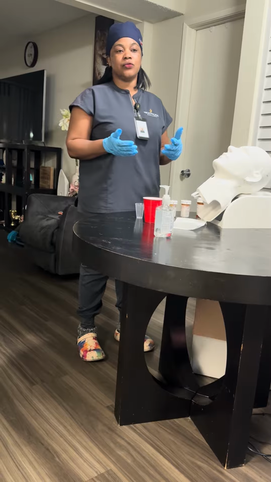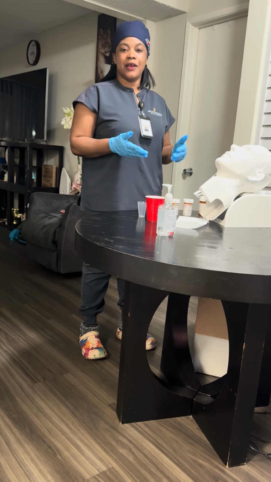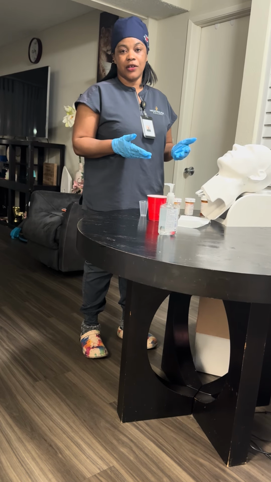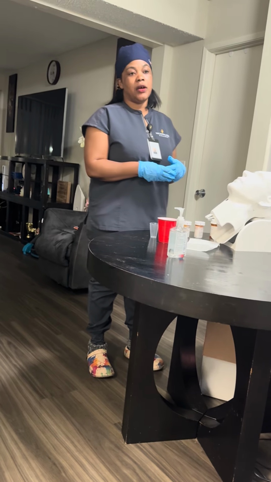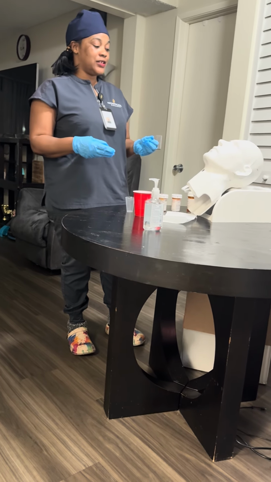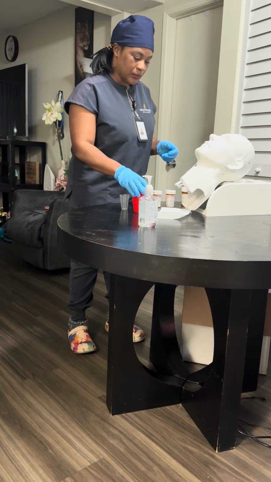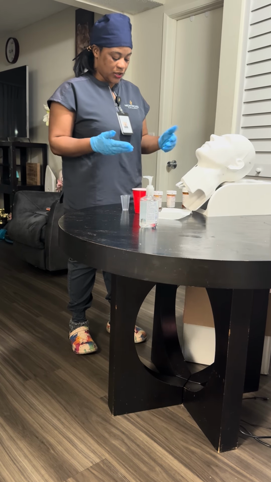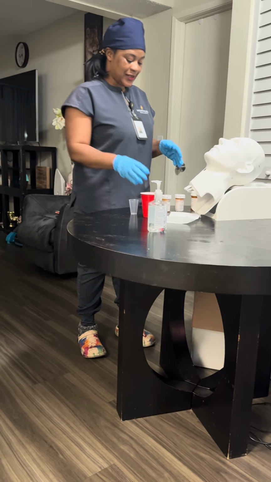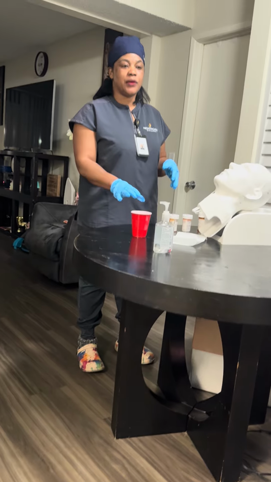Some patients would love to take their medication using another type of drink, like a juice or something. Some would prefer the water. After I've checked what they prefer taking the medication with, so Mr. Smith, what would you love to take your medication with? And then they tell me, and in this case, it's water. So I have my water in my cup.